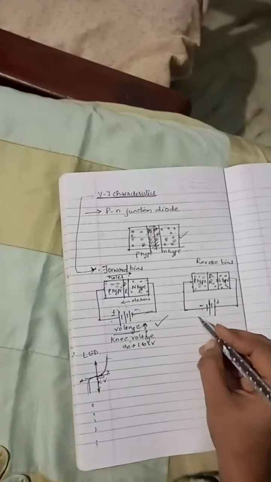When we talk about the reverse bias, this is an LED, right? LED is just an example.